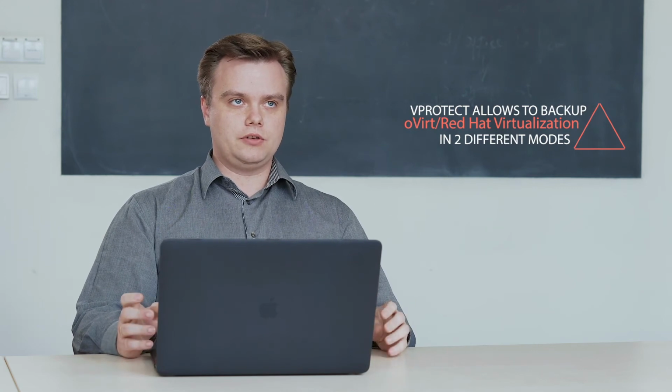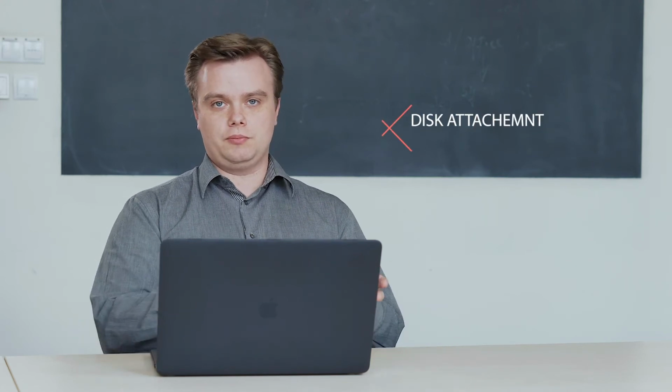Okay, that's everything as far as the demo is concerned today. So to summarize, vProtect allows you to protect your virtual machines in two ways. There are two main modes. First is disk attachment. It requires node deployment on your cluster. Second is disk image transfer API, so that you're able to grab data even if you have your vProtect installation outside of the Red Hat virtualization cluster.